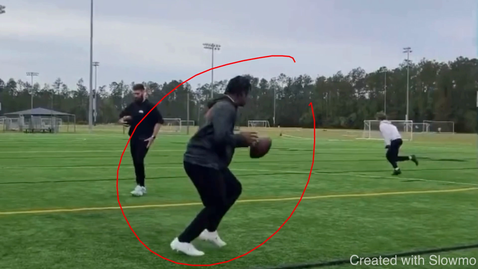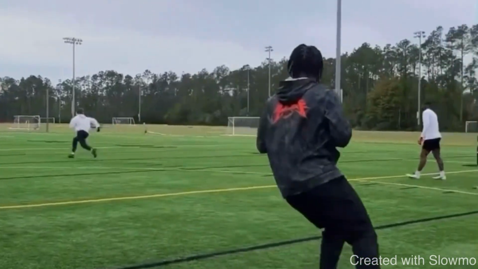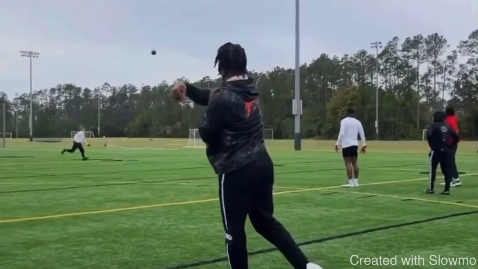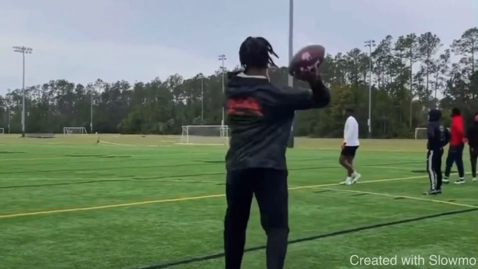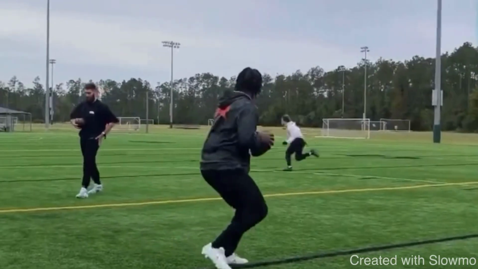So let's look at this throw here from Anthony Richardson. Again, one of the top quarterbacks coming out of the draft this year. T-shirt and shorts. He's probably one of the best guys I've ever seen throw the football. In a game situation, it's a little bit different. Obviously, that's different for everybody. But all of these NFL guys, they come out in T-shirt and shorts to a regular training session. They make it look so easy.